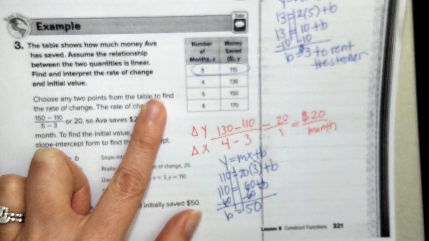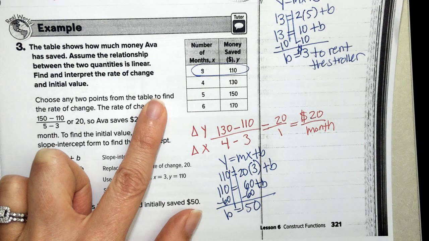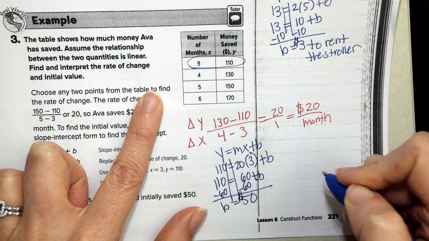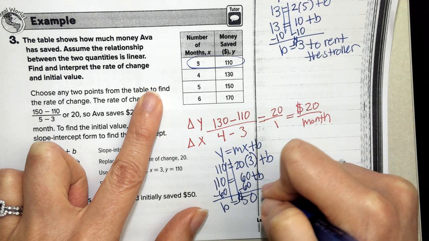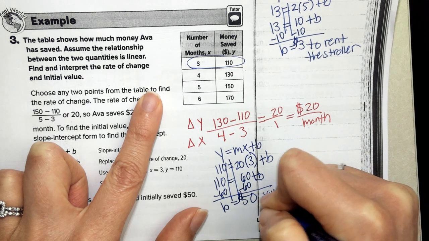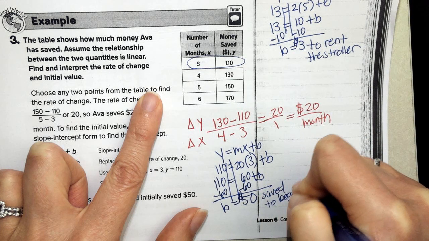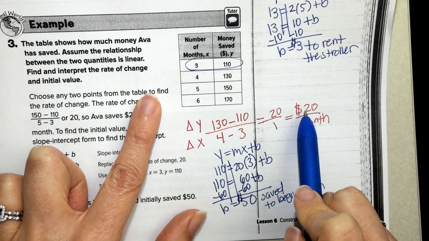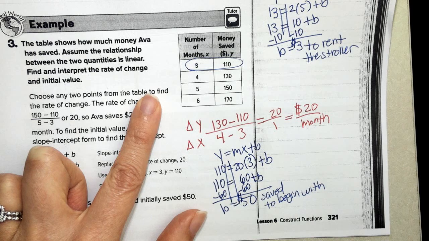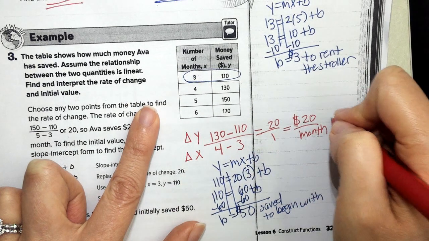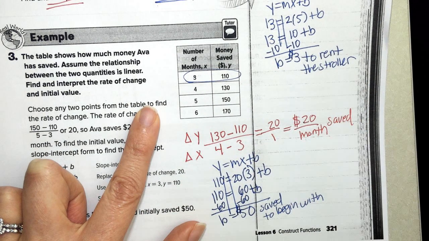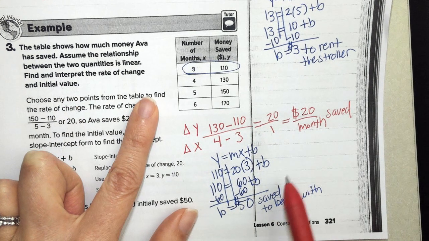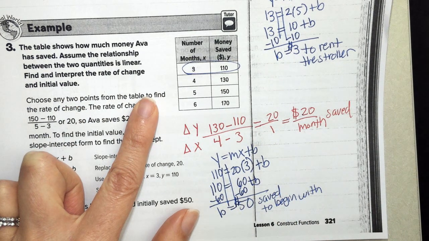So in this case, what it's telling me is Ava had $50 saved to begin with. Then Ava saved an additional $20 per month. Again, don't forget to do the interpretation. Tell me what these two numbers mean at the end.